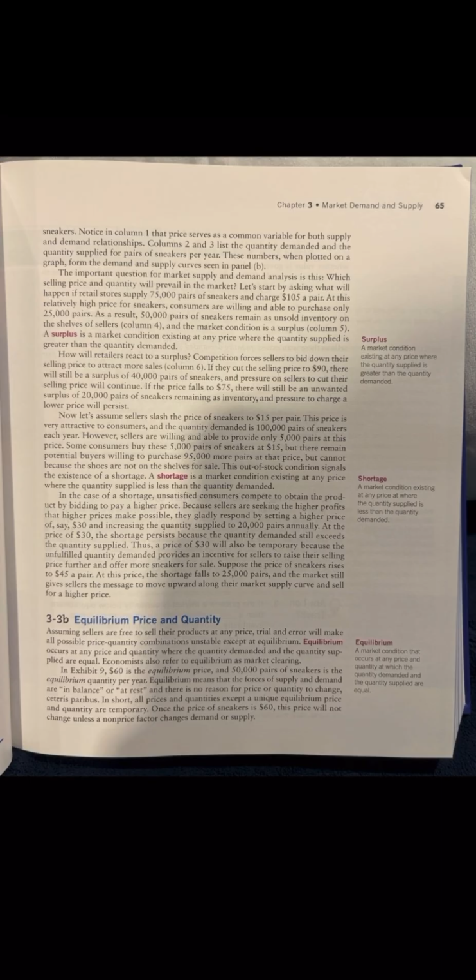In Exhibit 9, $60 is the equilibrium price, and the 50,000 pairs of sneakers is the equilibrium quantity per year. Equilibrium means that the forces of supply and demand are in balance or at rest, and have no reason for price or quantity to change. Ceteris paribus. In short, all prices and quantities except a unique equilibrium price and quantity are temporary. Once the price of sneakers is $60, the price will not change unless a non-price factor changes demand or supply.